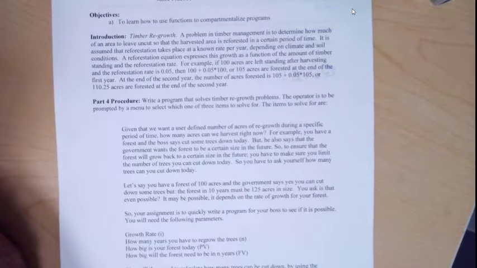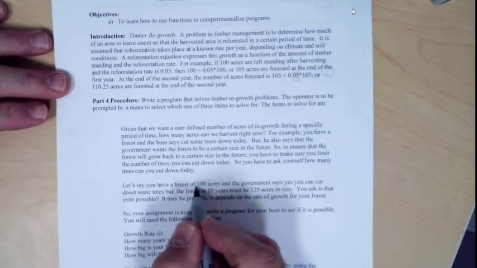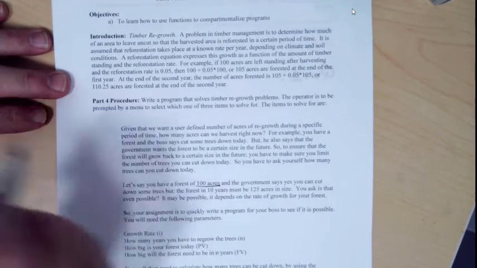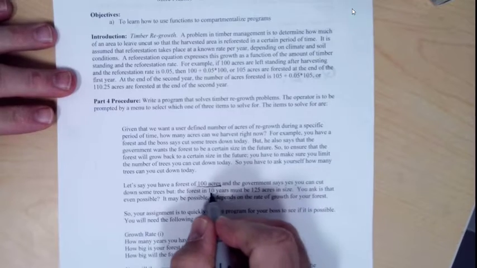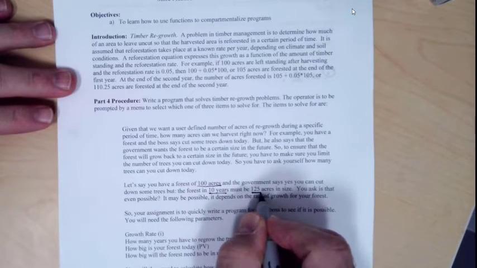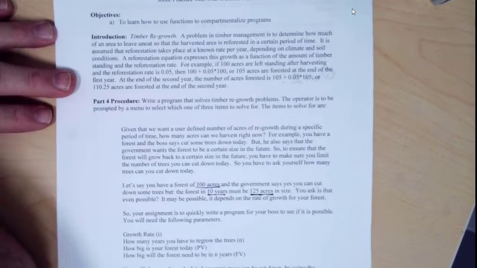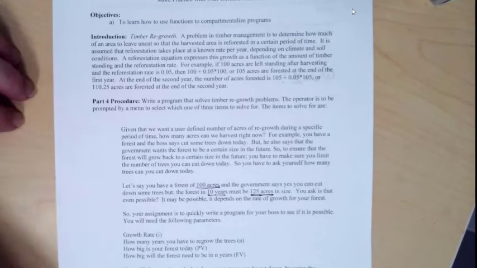If you have an old slow growth forest, it might not be possible, but if you've got a pine forest or some other kind of fast growing tree, maybe it is possible to cut some trees and have a forest that is bigger. So for example, let's say you have a forest that's 100 acres in size, a purely arbitrary number, and the government man says cut down some trees, but the forest in 10 years must be 125 acres in size.